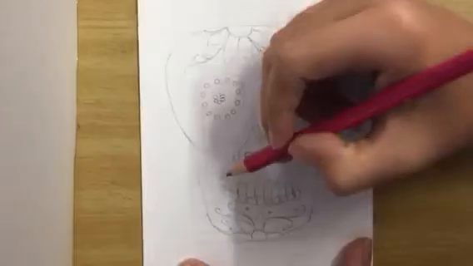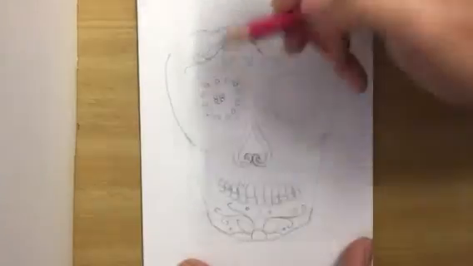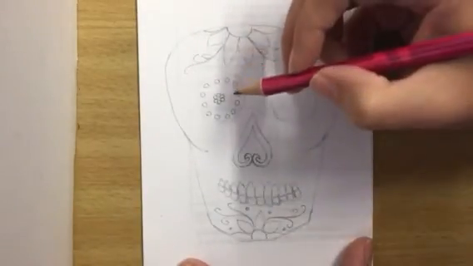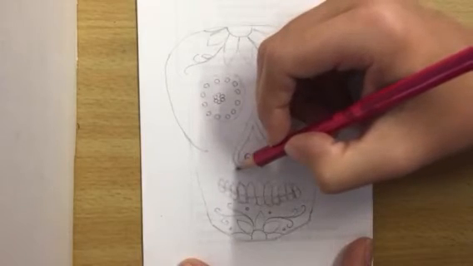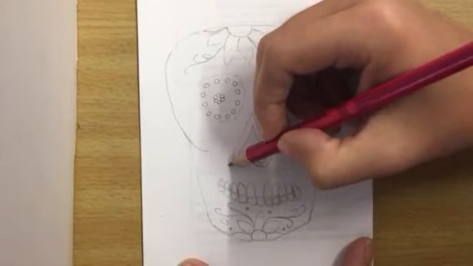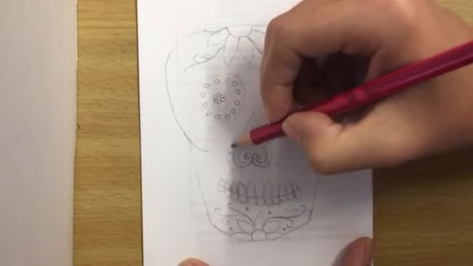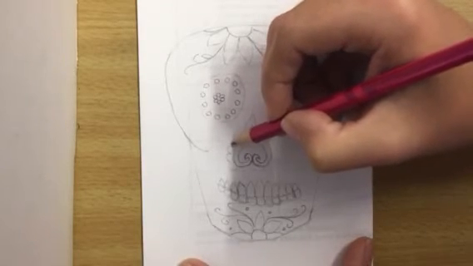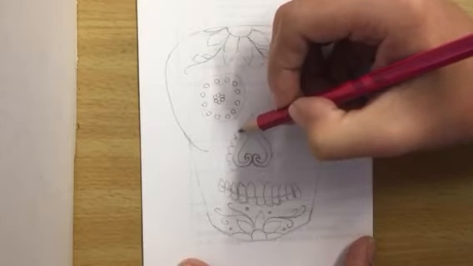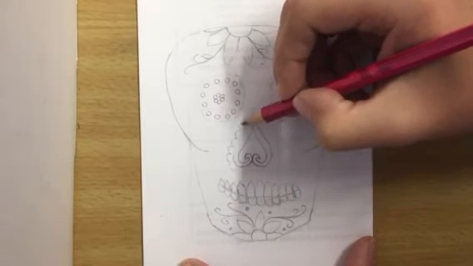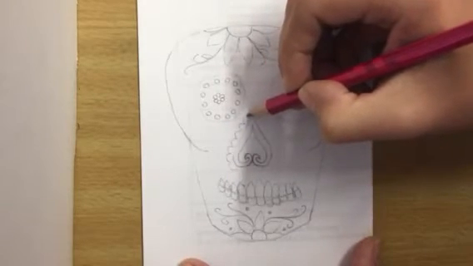Maybe it needs something right in here. I'm not sure what. Maybe I'll make the nose a little more decorated. These curved lines, and these things you could do around the eyes. You see them a lot of times around the eyes as well, just like this.